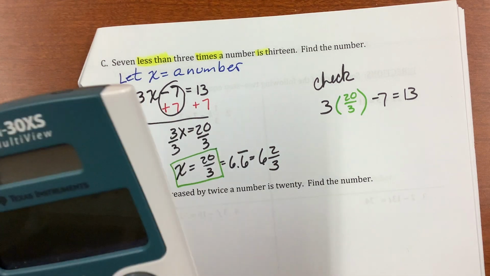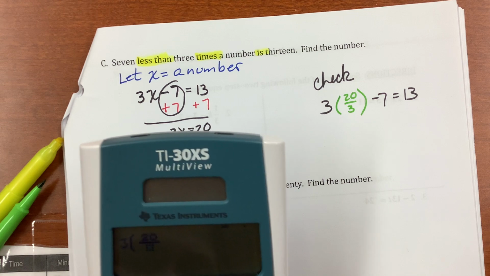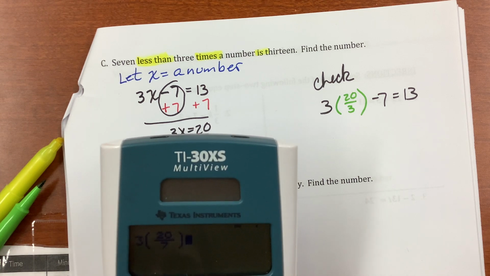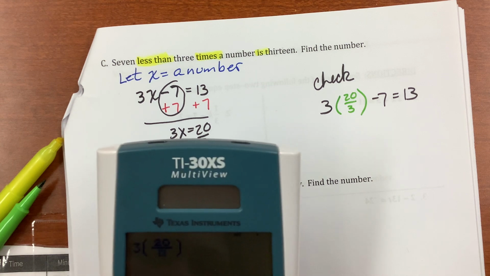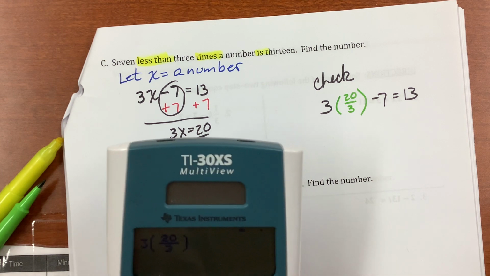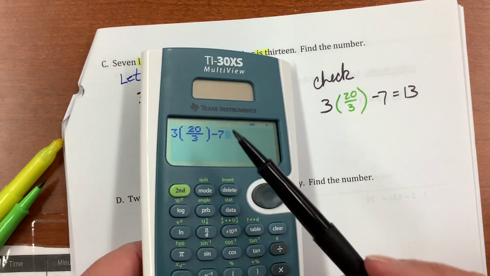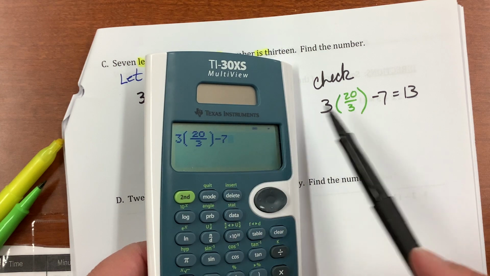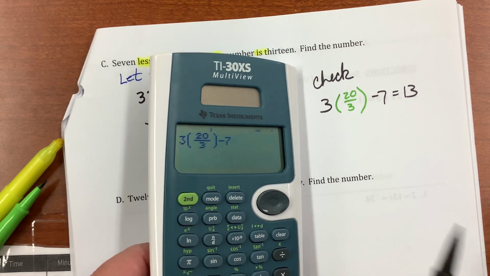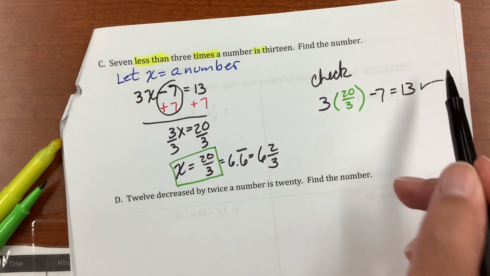Clear this mess up. 3 parentheses, 20 over 7. Close that parentheses. Oh, not over 7, over 3. Darn it, I almost messed that up, huh? Minus 7. So I always catch myself when I look at my problem and I look at what's on the paper, make sure what's in the calculator is the same as what's on the paper. And it is, and I got 13. So that checked. Whew.